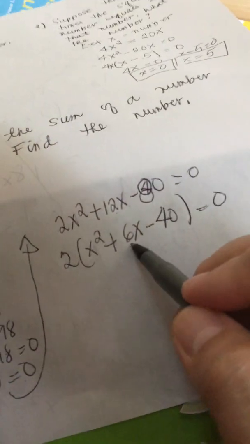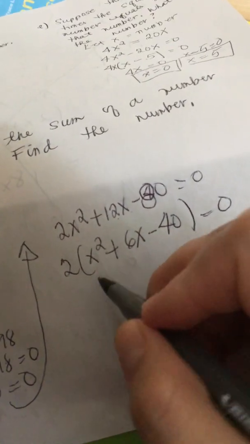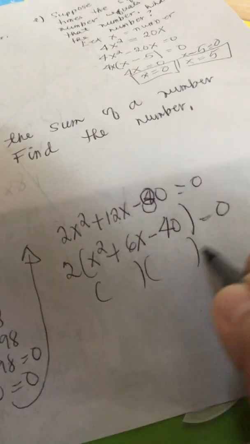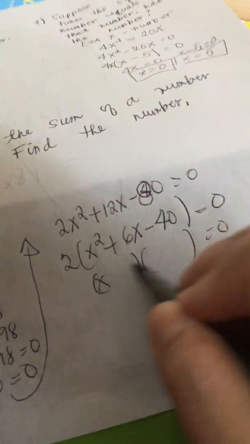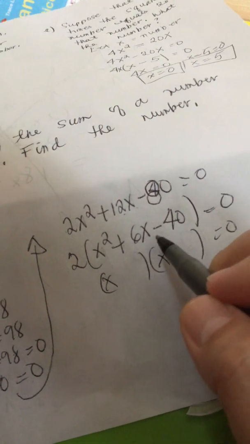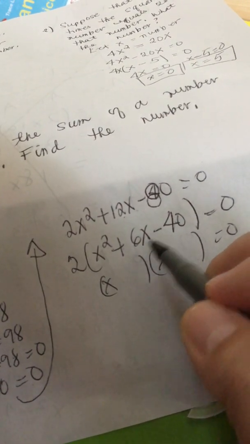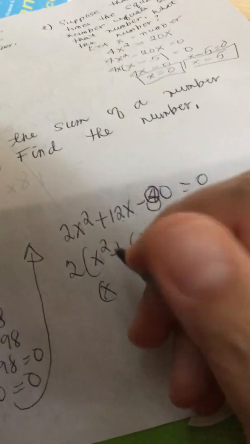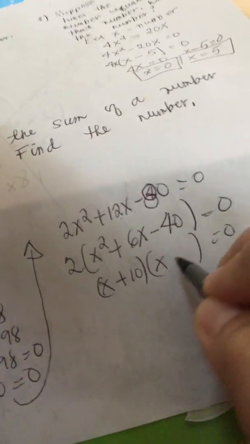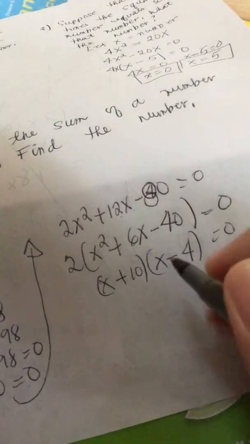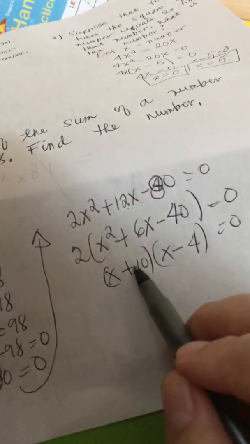So now we factor this one. So let's try to factor. So an x and an x. So a 10 and a 4. So a 10 and a 4 will do it. Plus 10 and then minus 4. Did we factor it correctly?